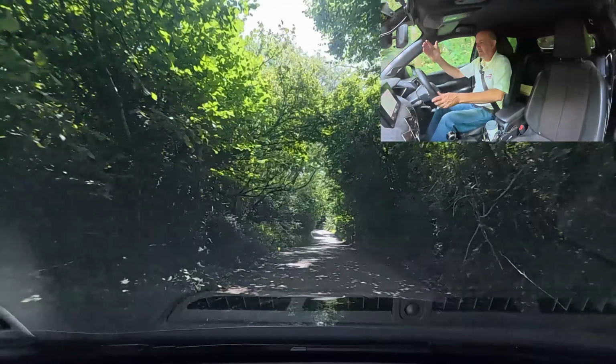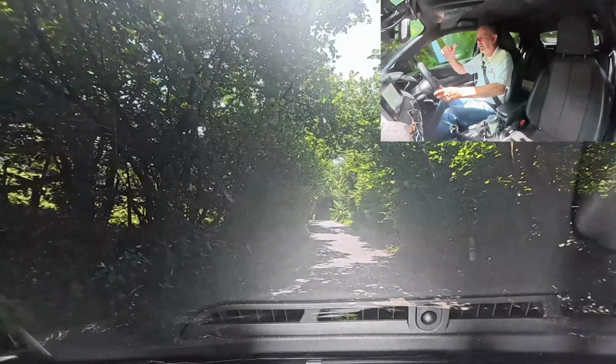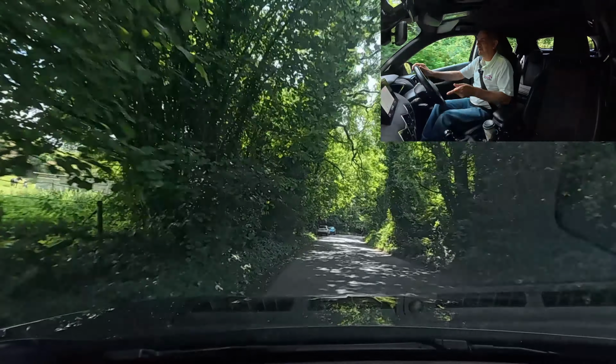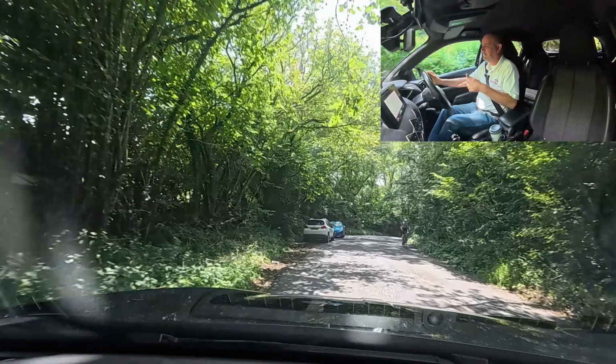Now I can see again, but the sun is reflecting off the windscreen and is flashing like a strobe light. So check my left mirror to come back in for the next right bend. Push bike coming towards me. Gentle brake.